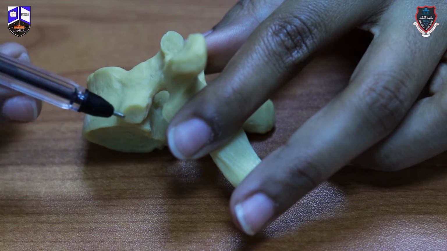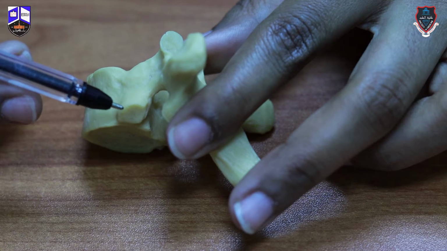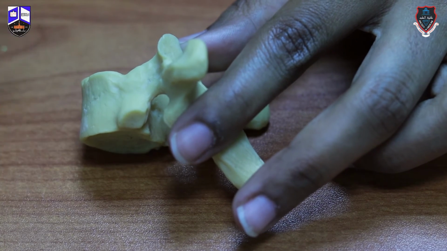The superior demi-facet provides articulation for the inferior facet located at the head of the rib, while the inferior one provides articulation for the superior demi-facet on the head of the corresponding rib.